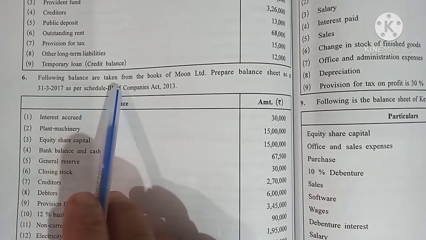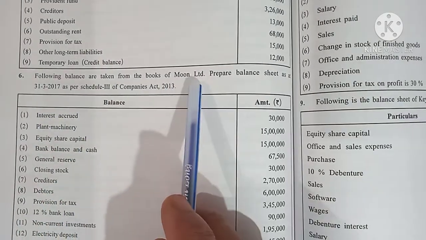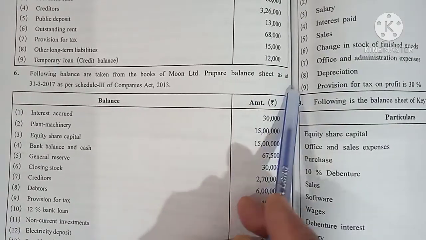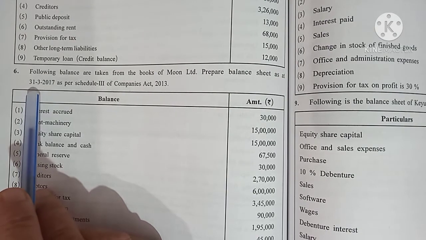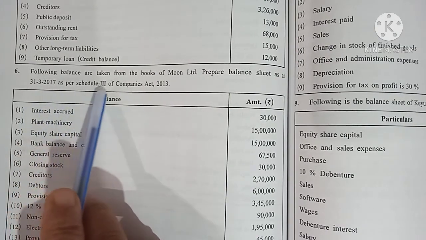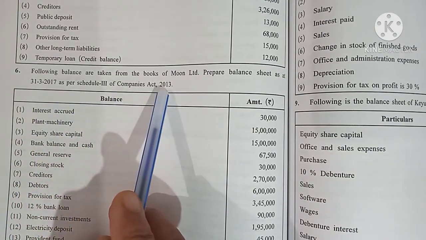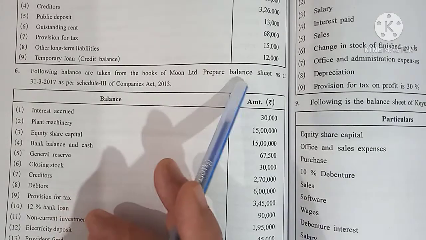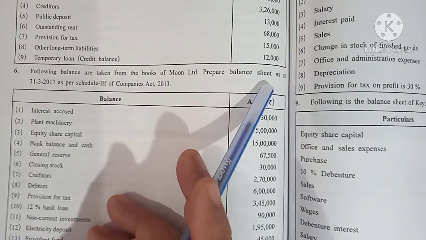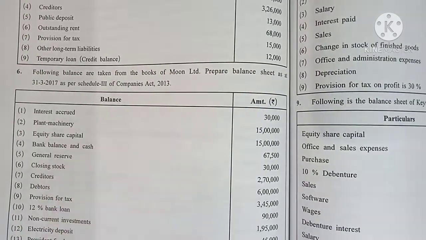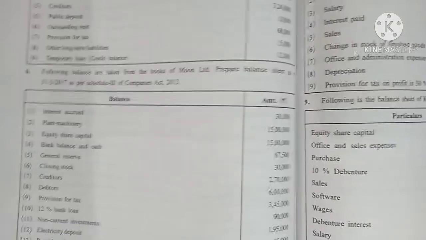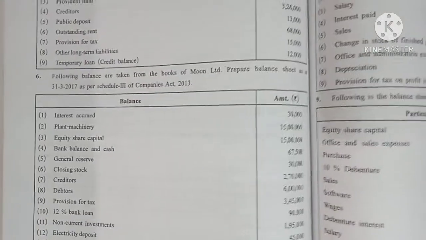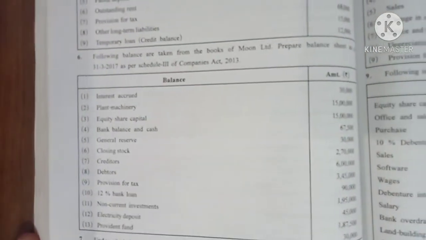The following balances are taken from the books of Moon Limited. Prepare the balance sheet as on or as at. As on and as at mean the same. 31st March 2017 as per Schedule 3 of the Companies Act 2013. Prepare a balance sheet. It is given prepare a balance sheet, but still I do not know. Balance sheet obviously means both sides, assets and liabilities. If you read the question, I can find out whether only assets or only liabilities are given or not.